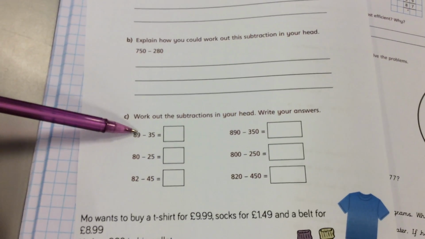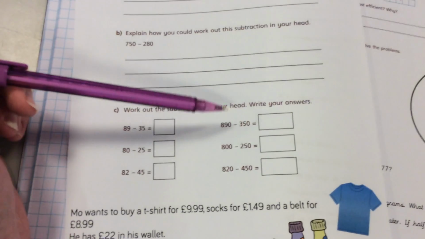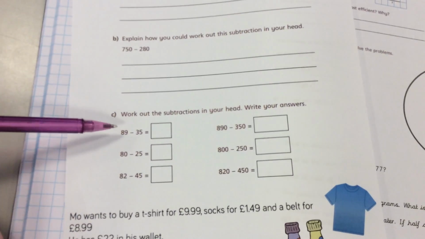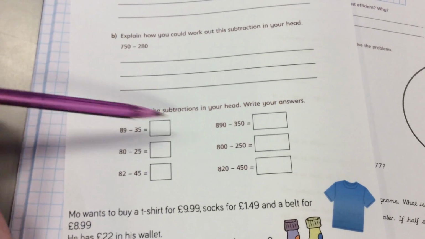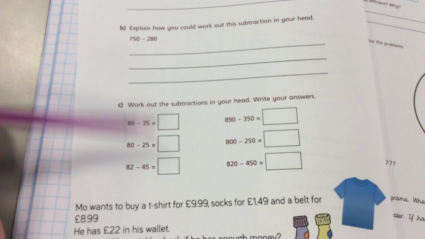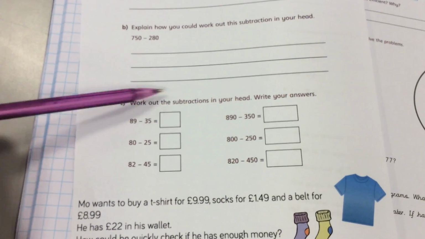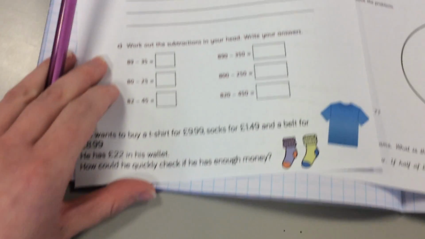So you can do 89 subtract 35. Again, you might do your tens first and then your units. And this example is just that answer multiplied by 10, because 890 is 10 times 89. So it's finding patterns. If you have a few questions in a row to complete, it might be using the question before to help you answer the one ahead.